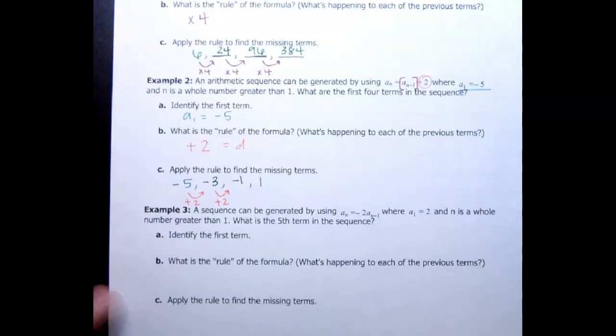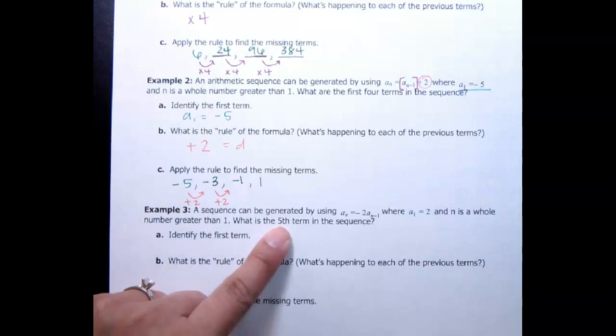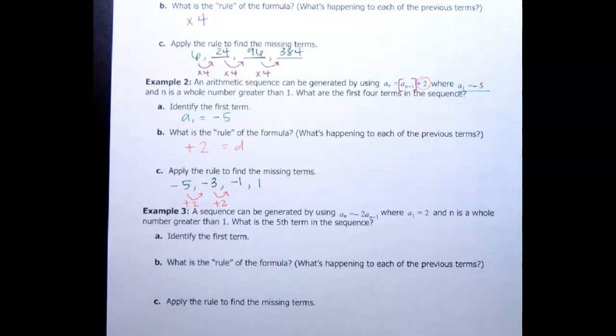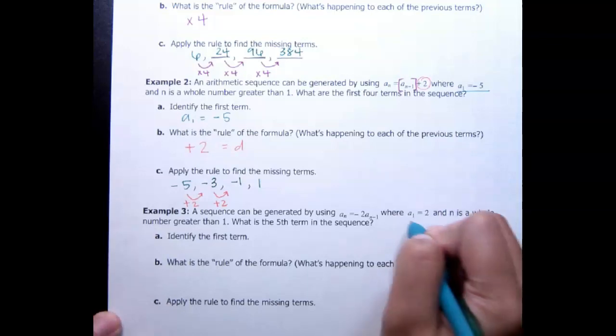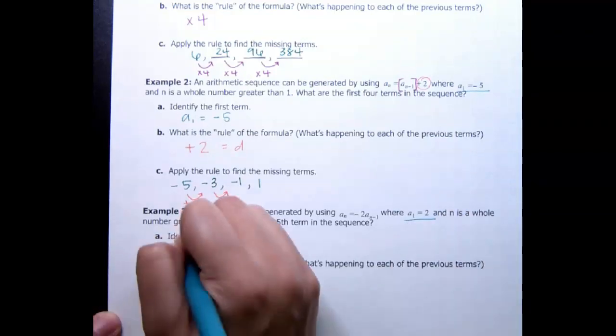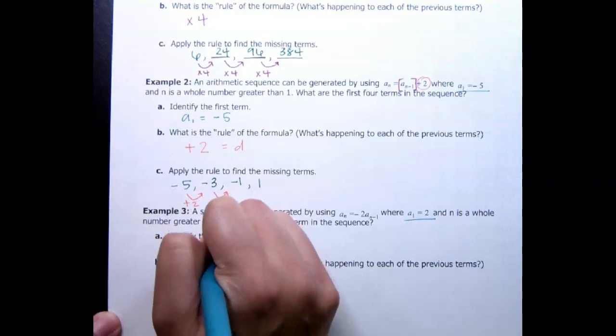Last example, a sequence. It doesn't say arithmetic, it just says a sequence. It can be generated by using a sub n equals negative 2 times a sub n minus 1, where a sub 1 equals 2, and n is a whole number greater than 1. What is the 5th term in the sequence? So this time I'm looking for one specific term. We start with the same thing every time. The first thing we do is identify the first term. So a sub 1 equals 2.